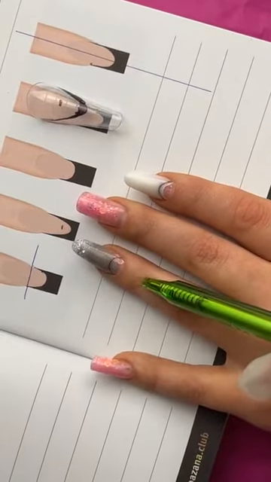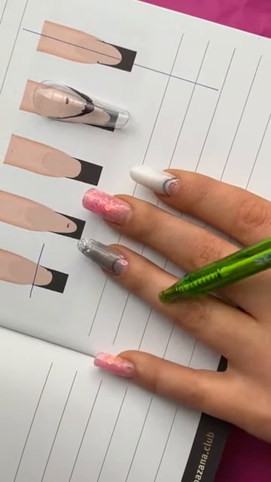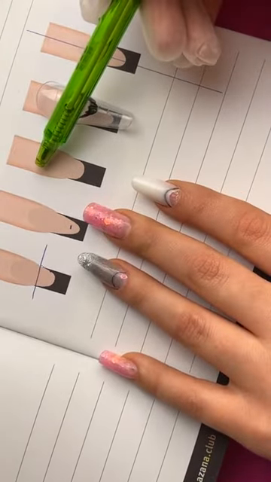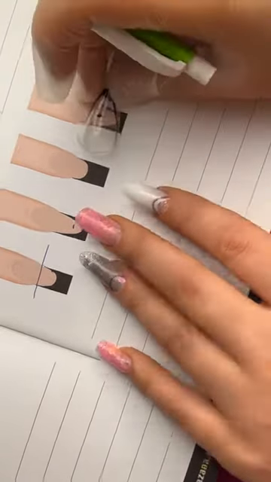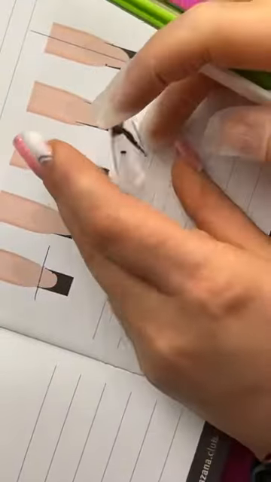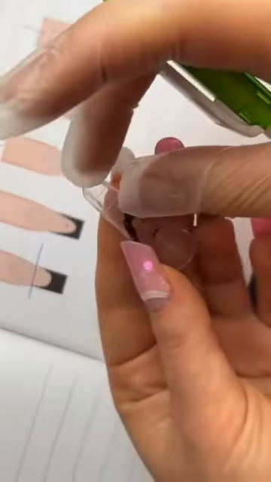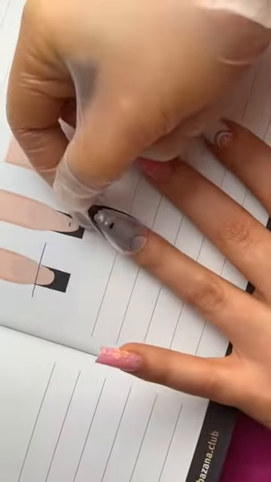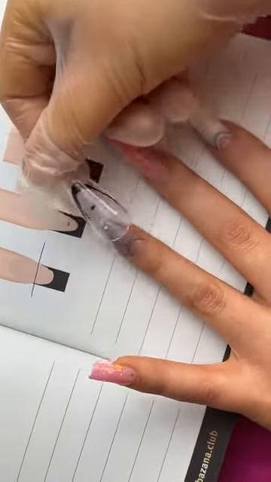These three nails have to have the same length of cover gel and the same length of French design. So it has to look like it's printed, yes?